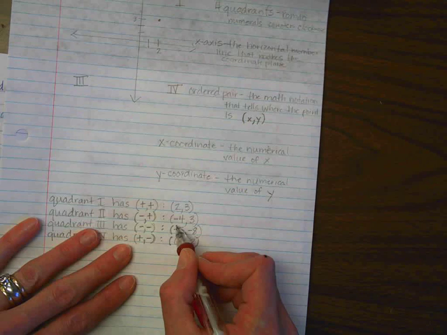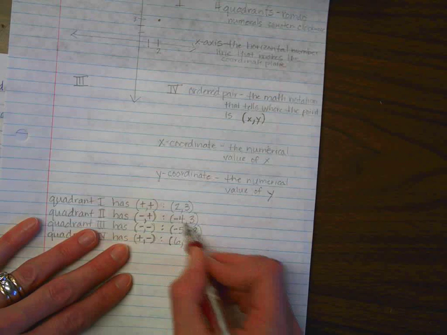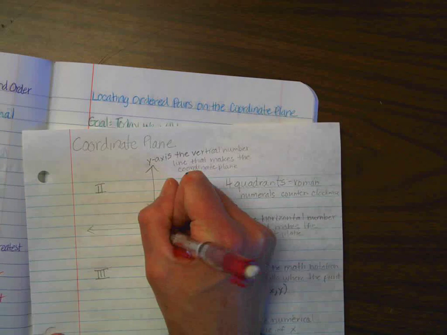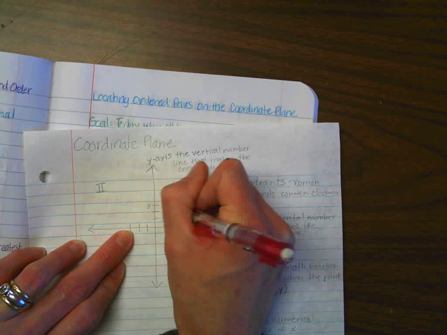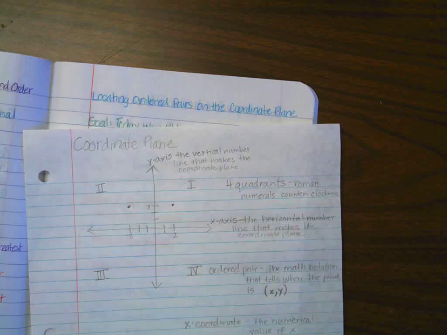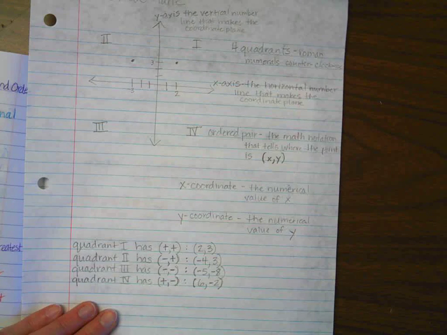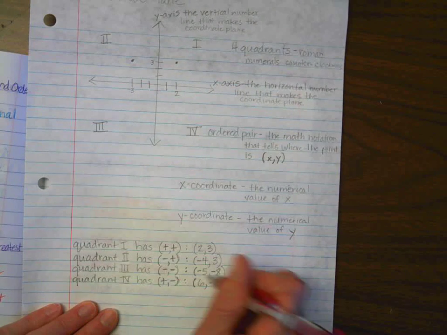You always go x first. Okay? Then on this one, you're always doing x first, so I go to the left 3 and up 3. So I'm going to go 1, 2, 3. That's a negative 3. So to the left 3 and up 3, and I put a dot. Okay, you see it? All right.